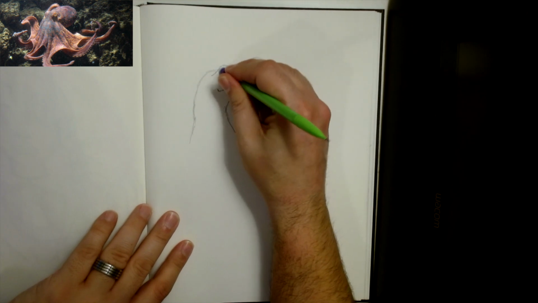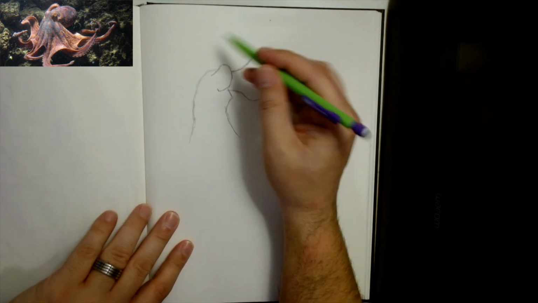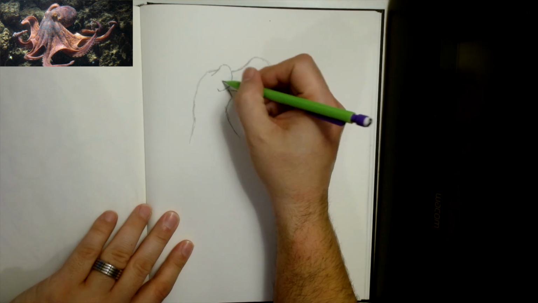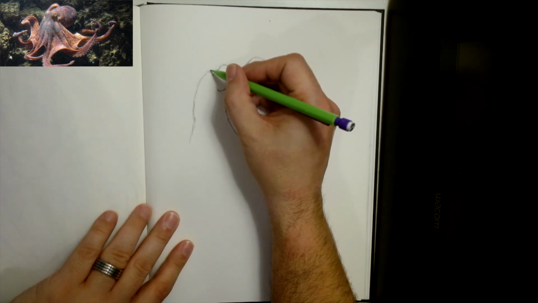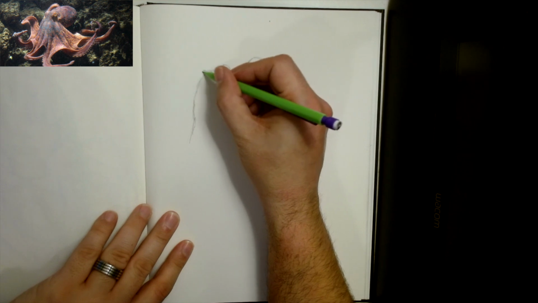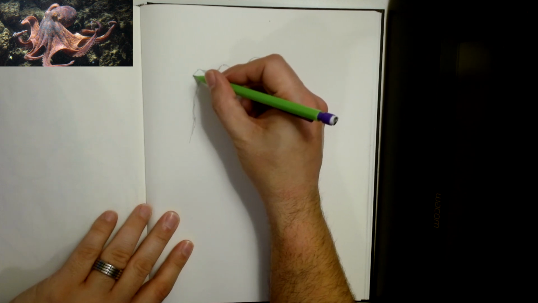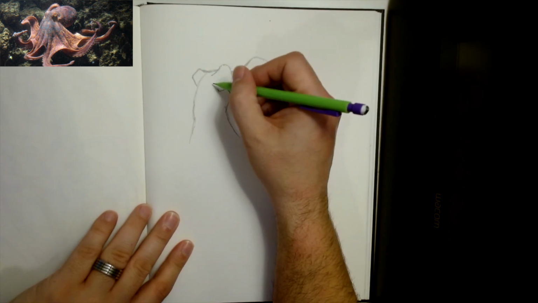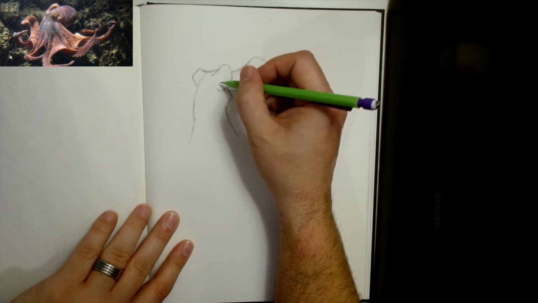So I'm going to give this kind of a large brow shape. As you can see in the picture, the octopus doesn't really have this. We just have the eyes kind of almost sitting on top of the head. But I'm going to take this shape to kind of help me define the brow, right?